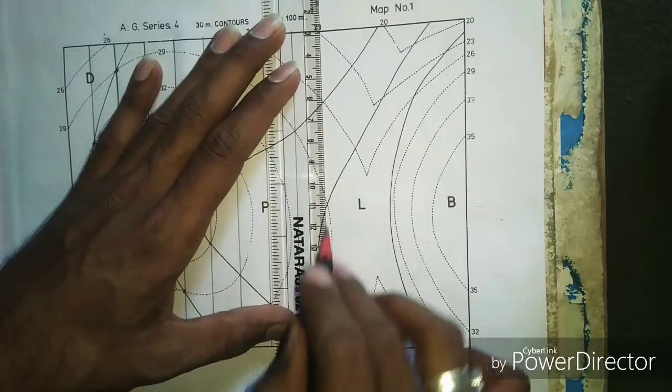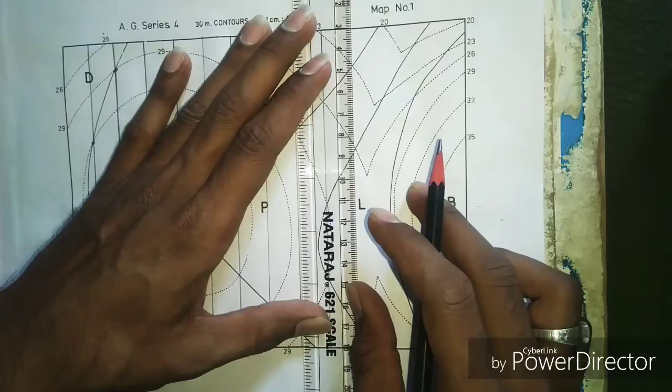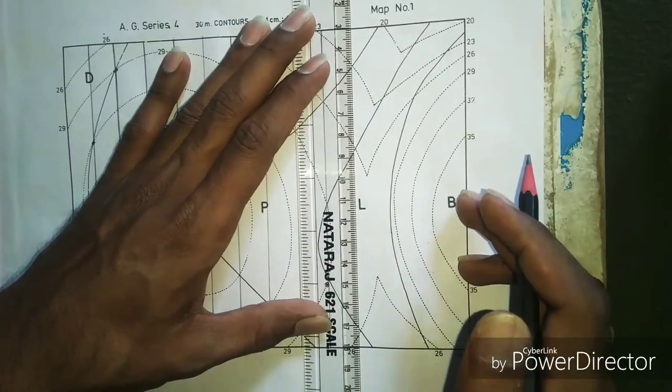Yes, you have to be very careful while drawing these strike lines. All strike lines must be parallel with each other.